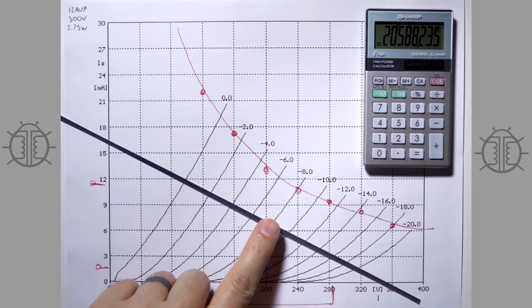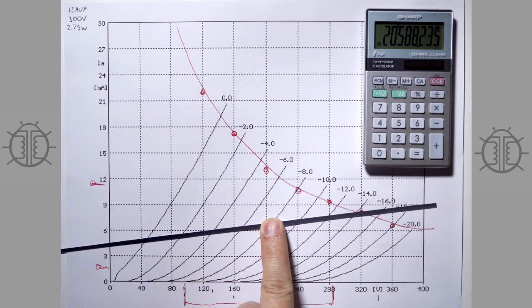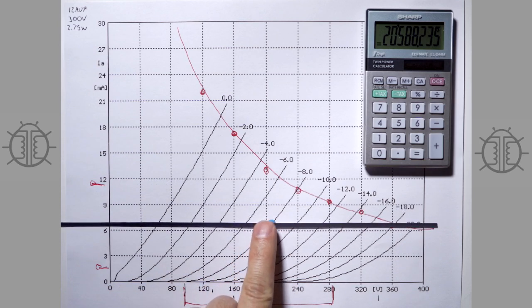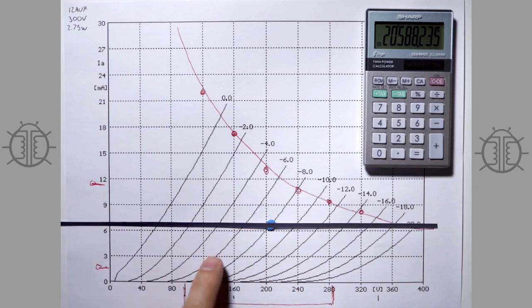And so an infinite impedance looks like this. You flatten your load line out. And so then you can see that if you go up, let's say 2 volts, you swing between here and here. And so you can literally just do that math, voltage out divided by voltage in, and it will give you the gain of the tube.